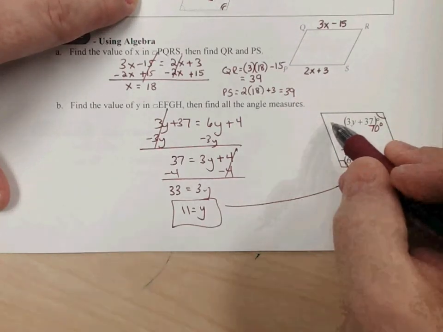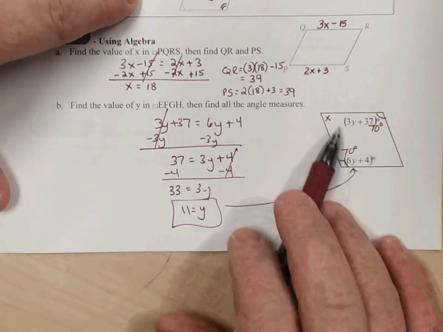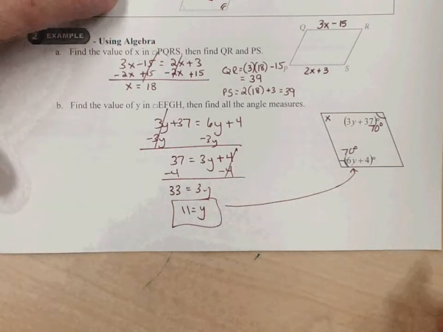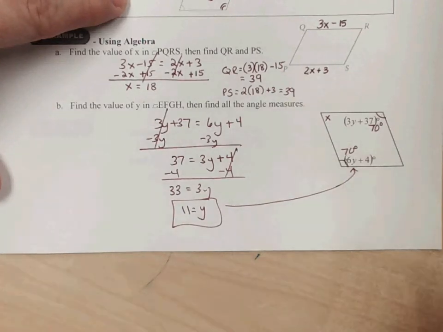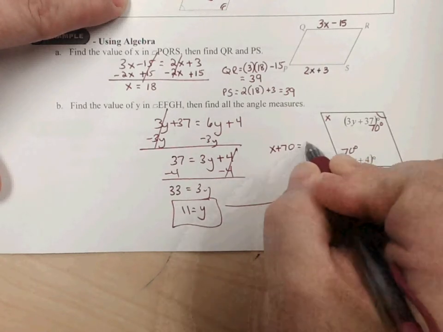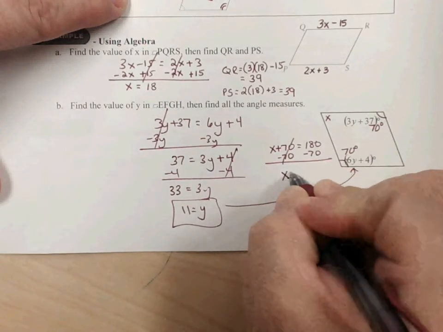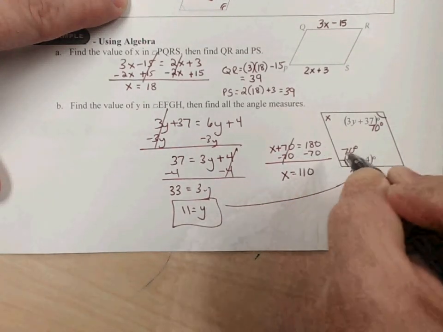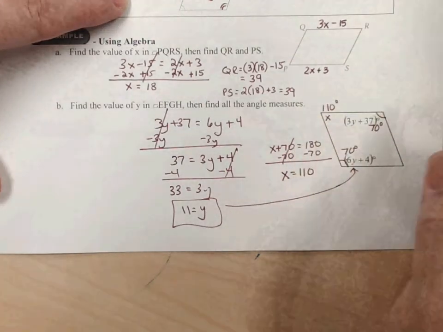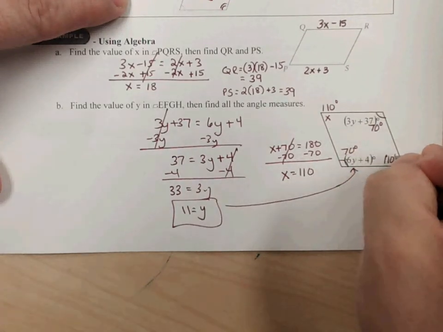Now we have to figure out what x is up here. If this is 70, these are consecutive angles, and consecutive angles are, I'm sorry, supplementary. So x plus 70 equals 180. We subtract 70 from both sides, and x is equal to 110. So this angle is 110 degrees, and therefore this angle is 110 degrees.